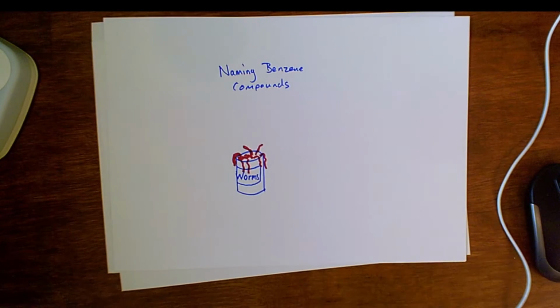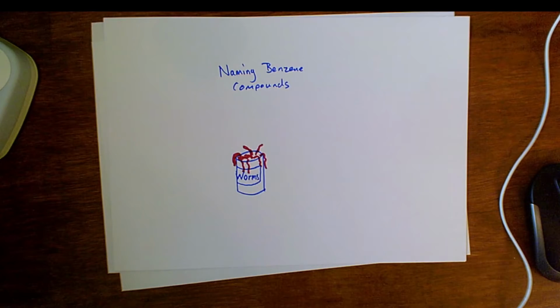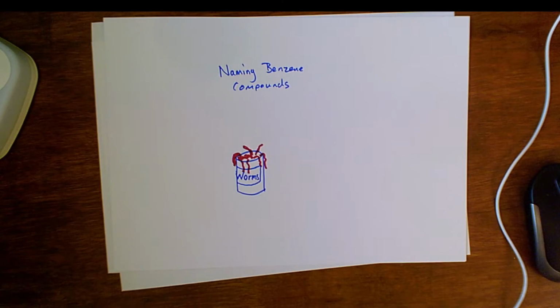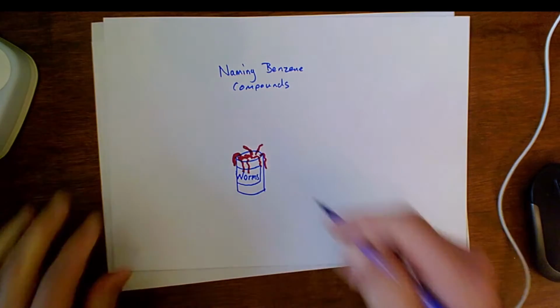Okay, so this is naming benzene compounds, and it stresses a lot of people out a lot of the time because it is a bit of a mess. It's a bit of a can of worms. There's not always hard and fast rules about how to name these. So let's get started. I'll just do some and see where we get to.